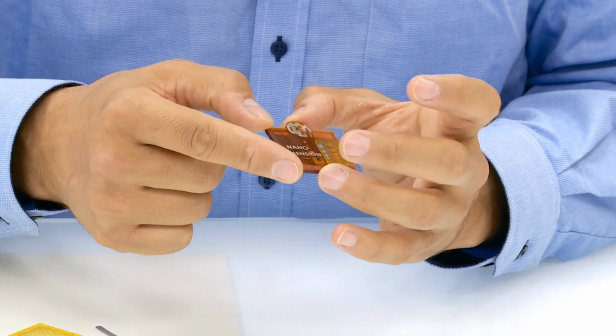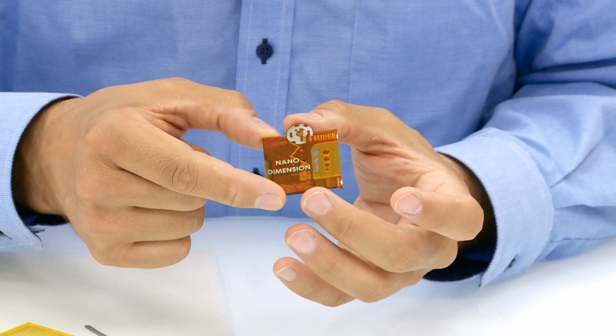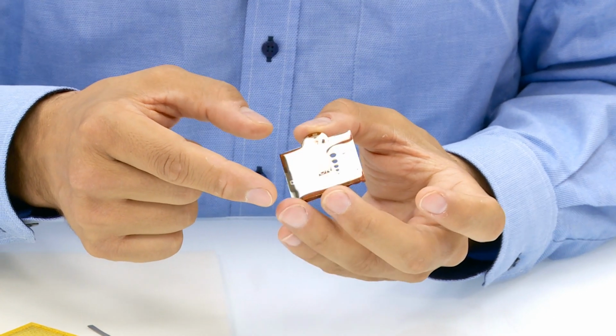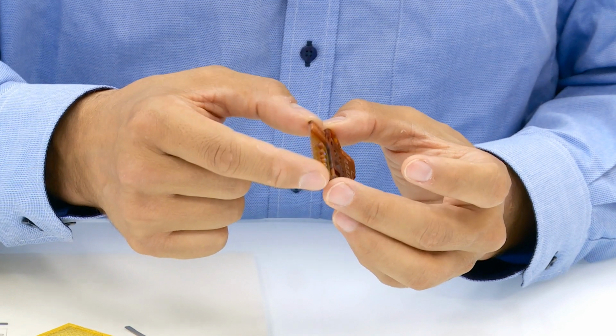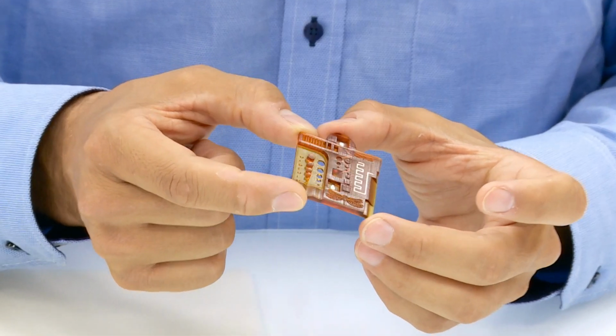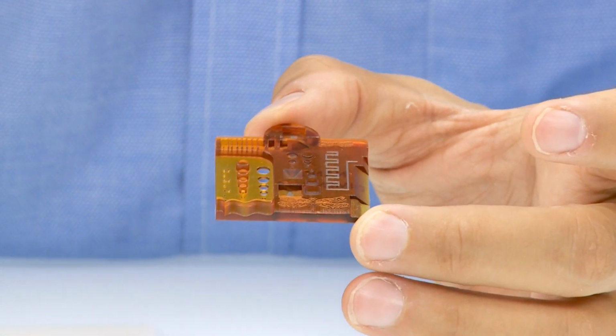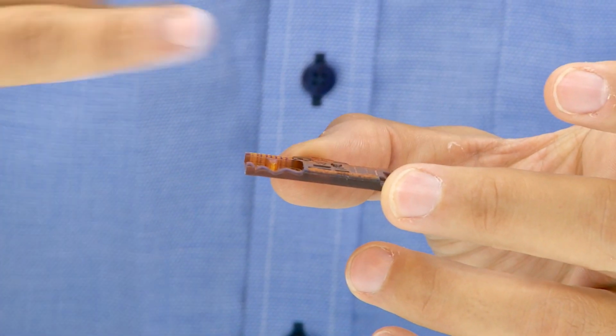This part here illustrates some of the very high resolution capabilities in terms of placing the polymer, but this is really only the beginning of the problem set that this type of additive manufacturing can bring an answer to.